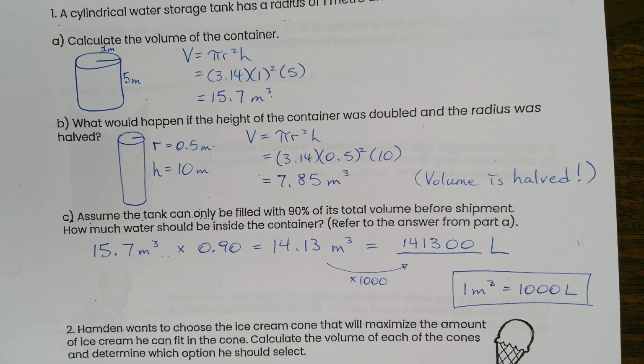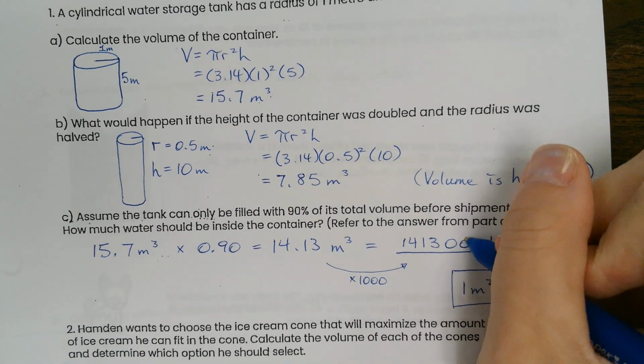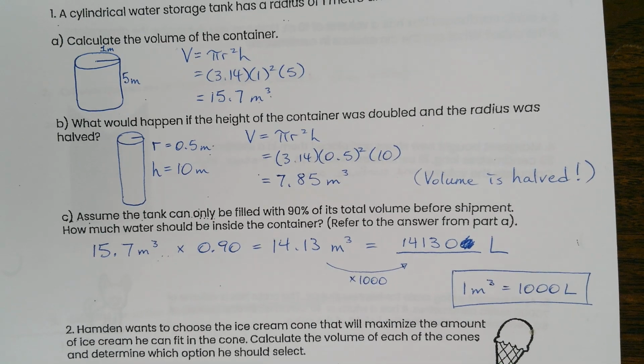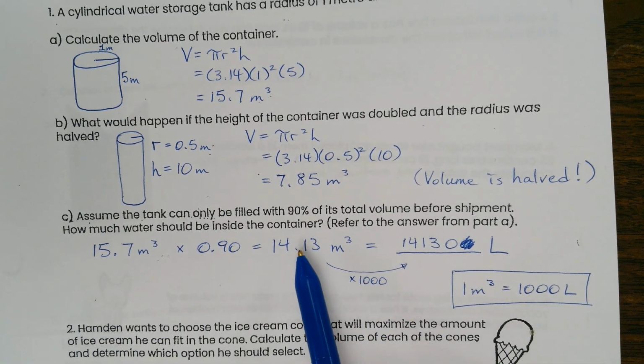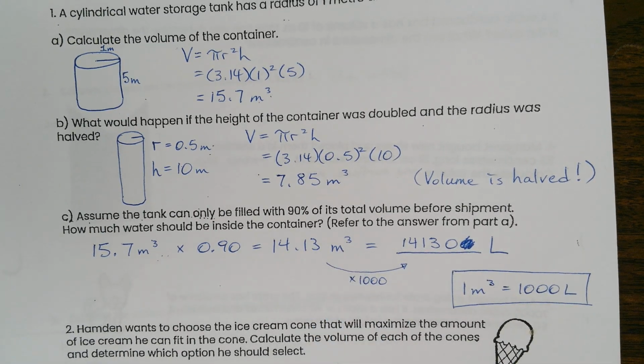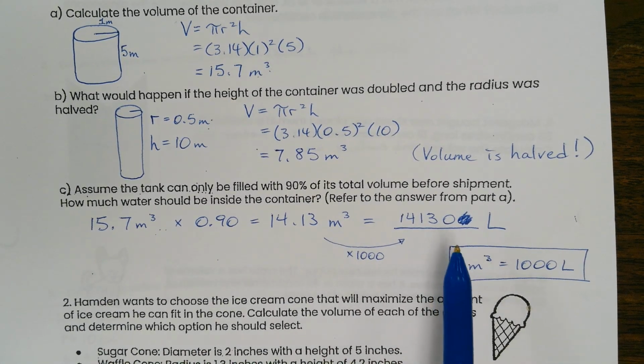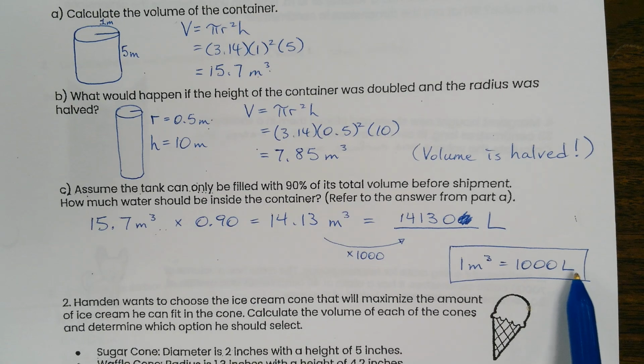Isn't it only 14,130? Did I give it... You move it 3 times. Oh yeah, I did. Oops. Thank you. 3 zeros, so I should move it 3 over only. Okay. So Bella, here you go. I expressed it in liters, just for you.